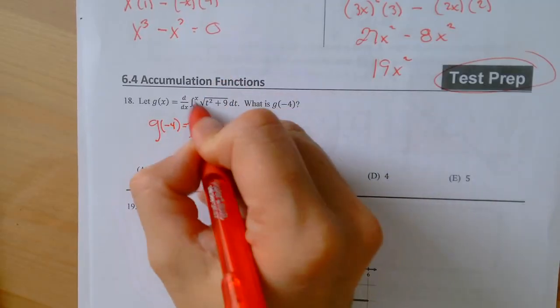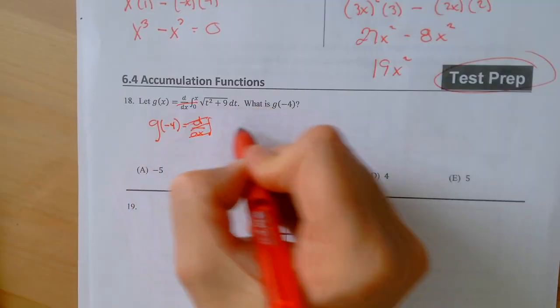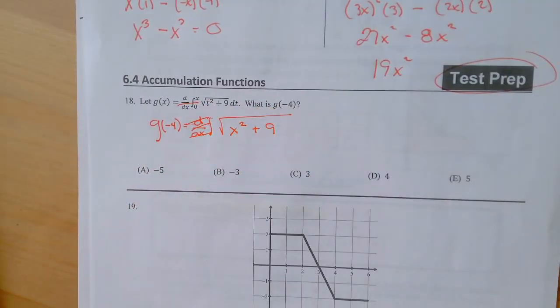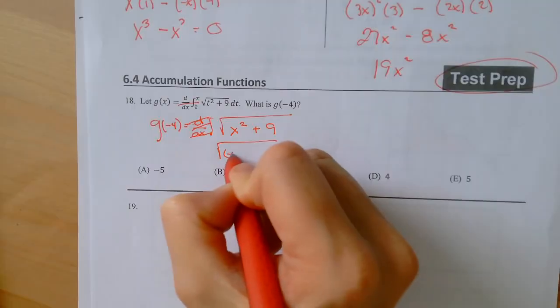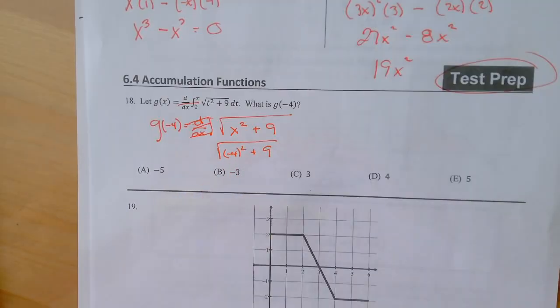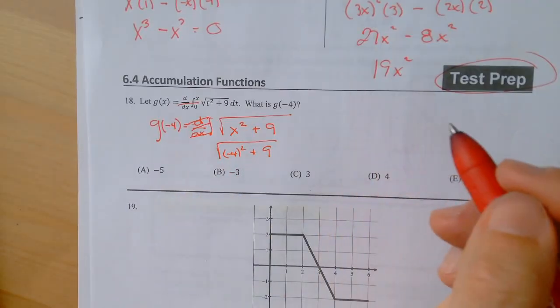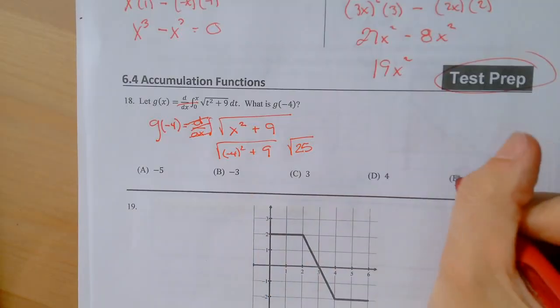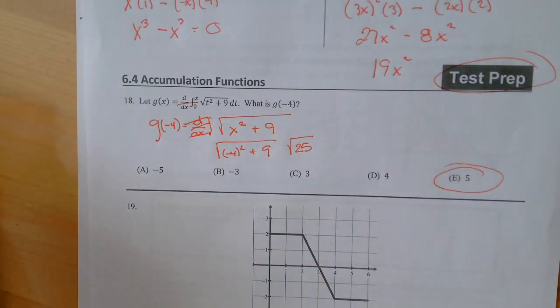If I take this derivative, the derivative and the integral cancel, that substitutes in. So I've got the square root of x squared plus 9, and then I'm going to substitute in my negative 4. So negative 4 squared plus 9 is 16 plus 9. I get the square root of 25, so I think that's leading me to 5.